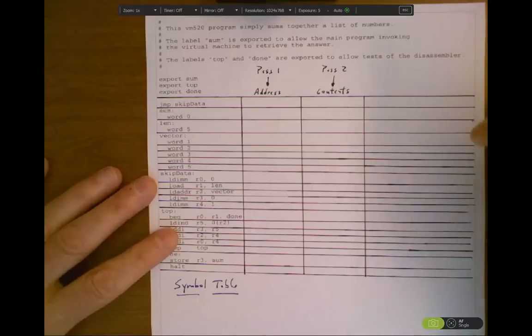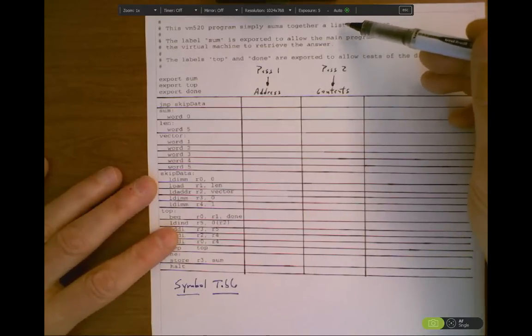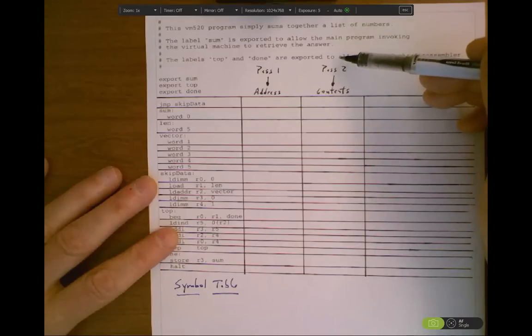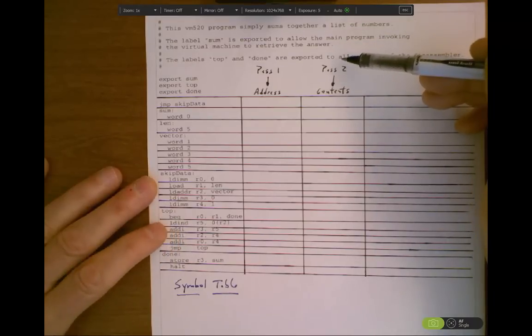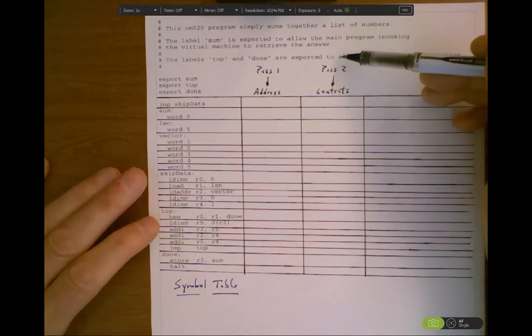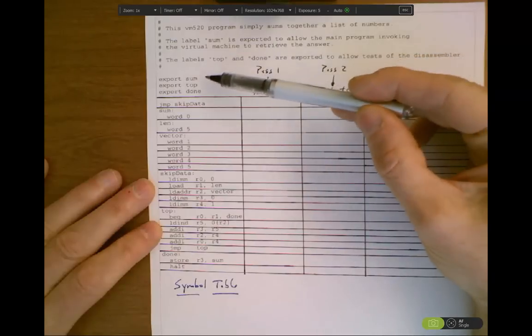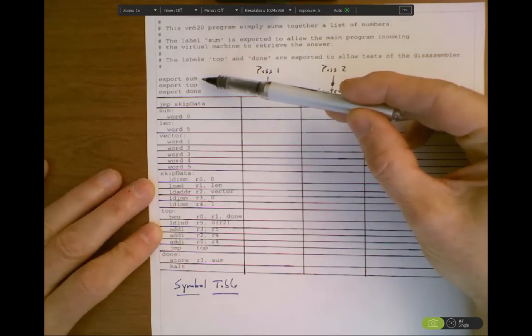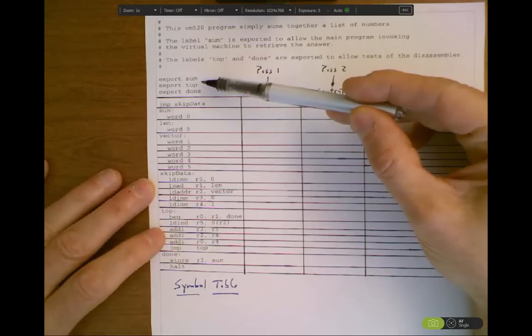Okay. So the first thing in this program is that the assembler is going to skip over these comments, and the comments are just discarded. Last time I didn't talk about these export directives. Again, they're not executable at runtime. They are directives to the assembler.